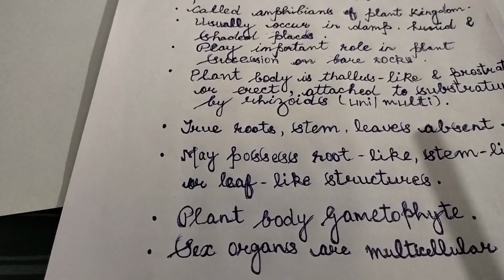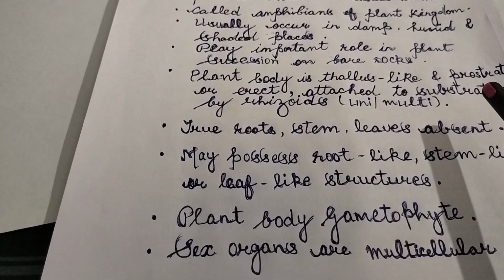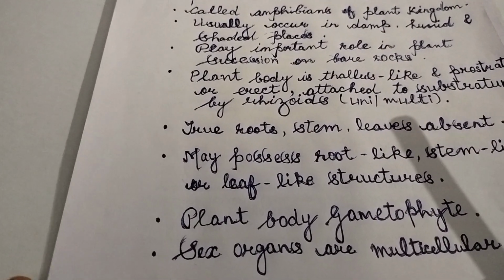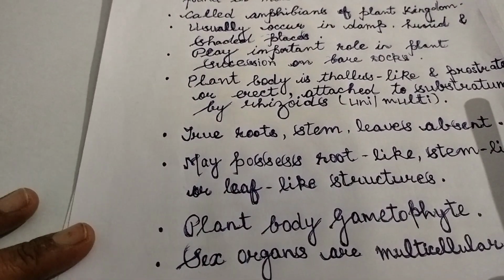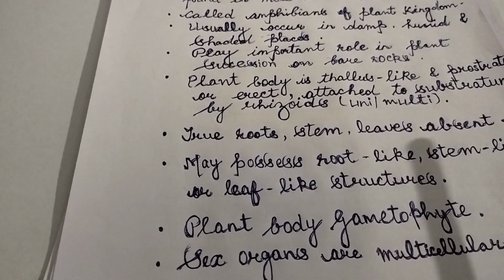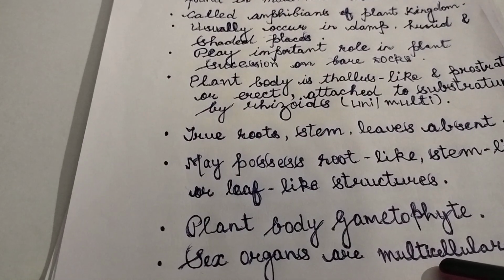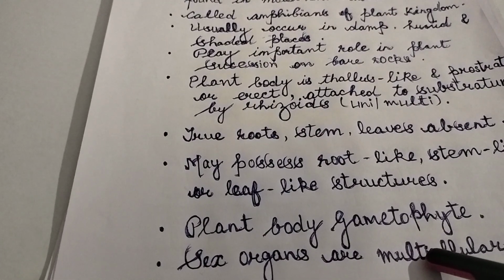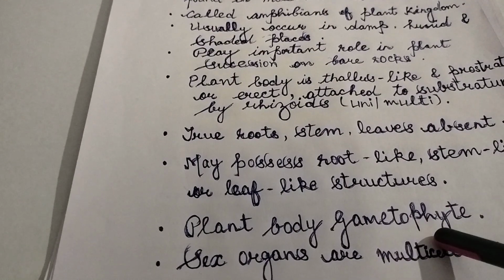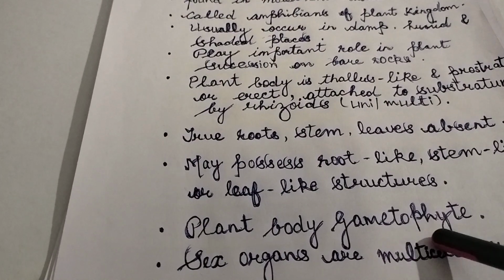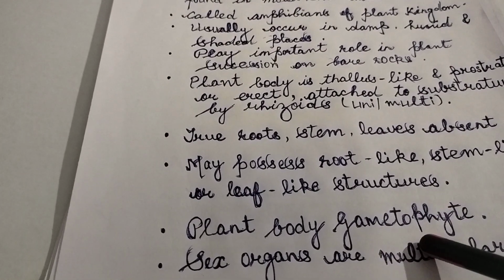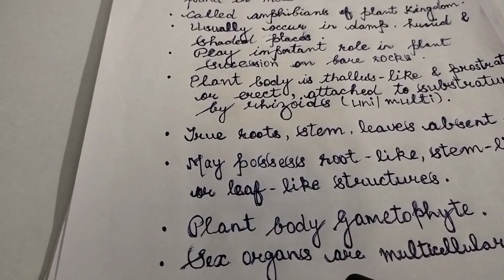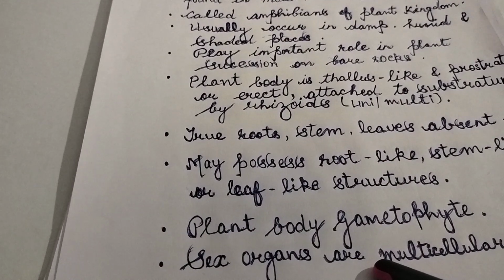Main plant body of bryophytes is gametophyte. We have discussed gametophyte and sporophyte. The life cycle of the plant is completed in two phases, gametophyte and sporophyte. So in bryophytes, main plant body is gametophyte, and gametophyte, if you all remember, is haploid. Okay, now listen carefully. Main plant body of the bryophytes is haploid in nature. Gametophyte is always haploid and it produces gametes. Gametes produced will be haploid. So we can say that main plant body of the bryophytes is haploid.